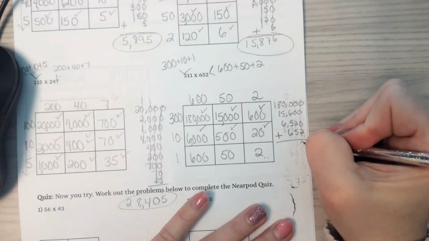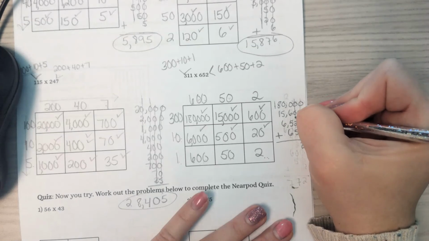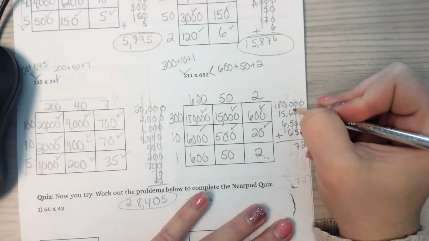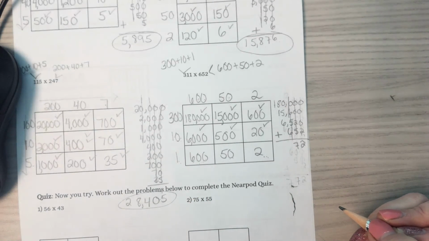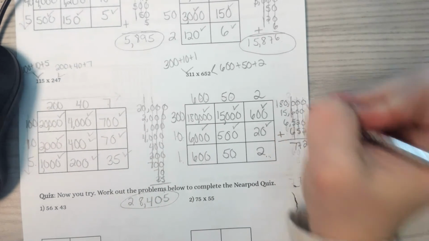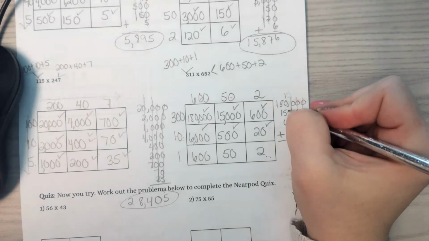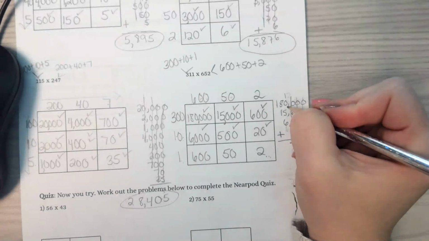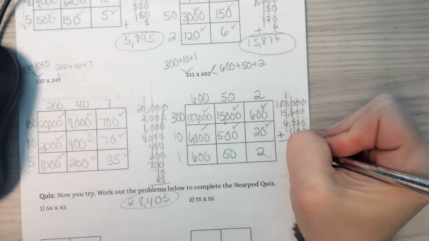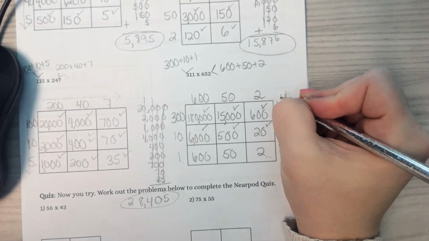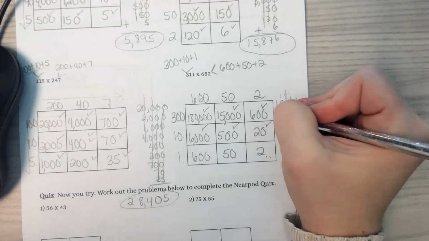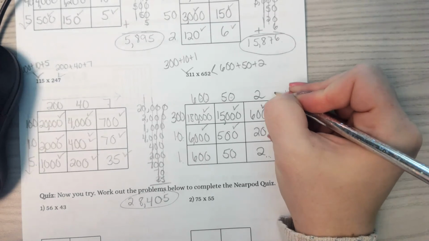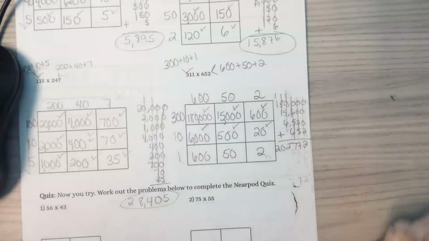So here's my 2. Here is 5, 6, 7. Here is 12, 13, 14, 15, 16, 17. Carry my 1. 6, 7, 8, 9, 10, 11, 12. Carry my 1. I have 8, 9, 10. And then 2. All right.